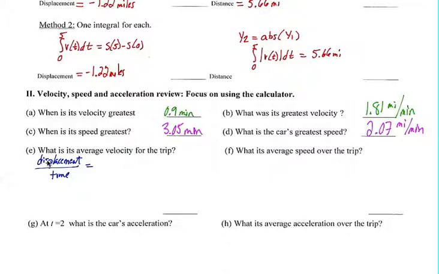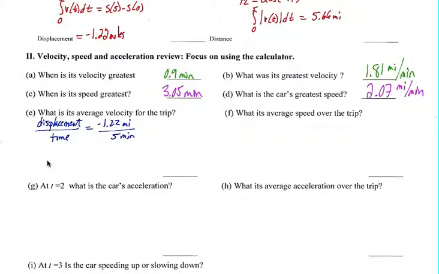You know how to do that on your graphing calculator. It's negative 1.22 miles, and it's over an interval of 5 minutes. We should get here negative 0.244 miles per minute.